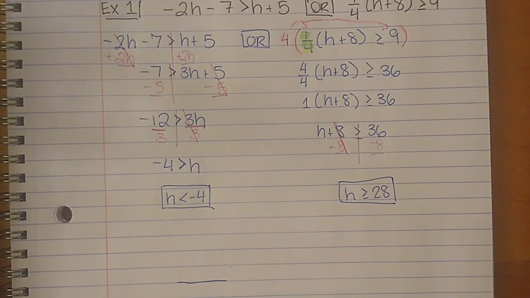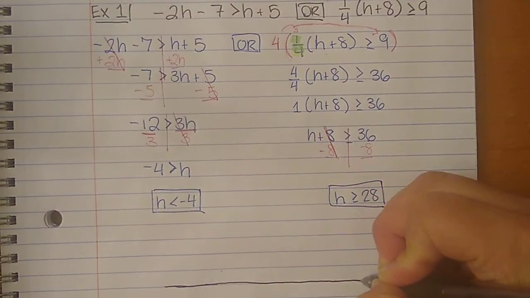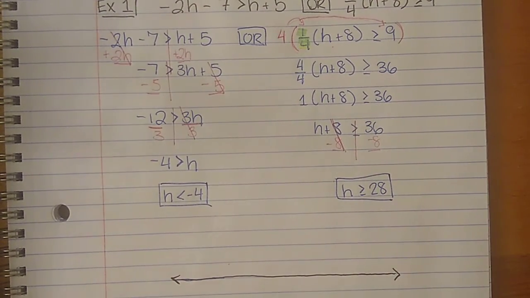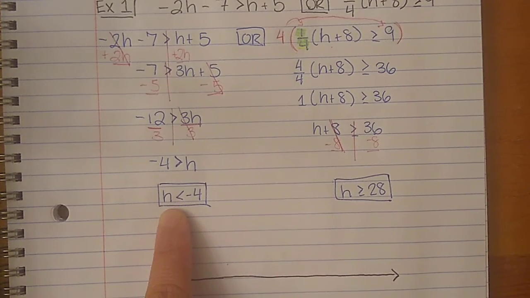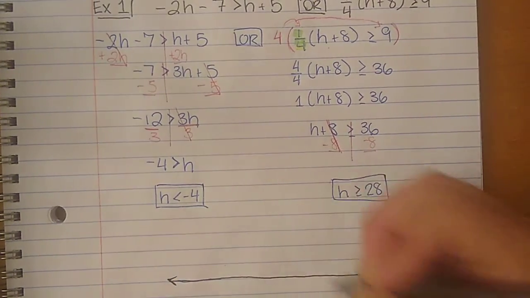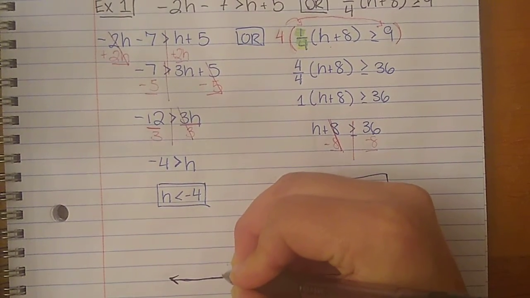Now remember, both of my possibilities are correct. When I'm talking about what my solution set is, it doesn't need to satisfy both things. It needs to satisfy one or the other. It needs to be either less than negative 4 or greater than or equal to 28. So I am graphing both of these solutions essentially on the same number line.